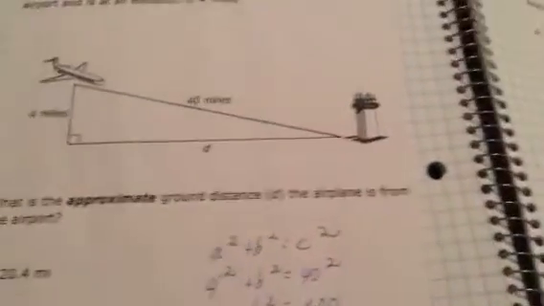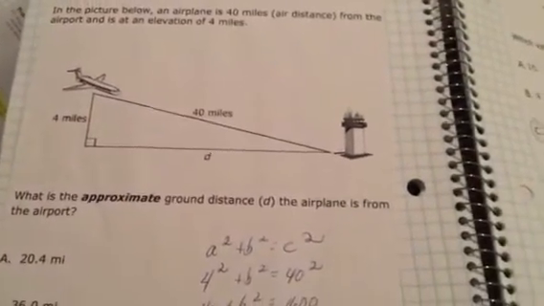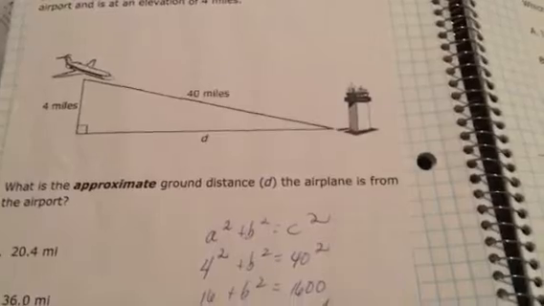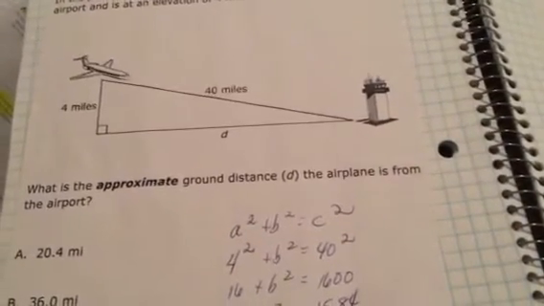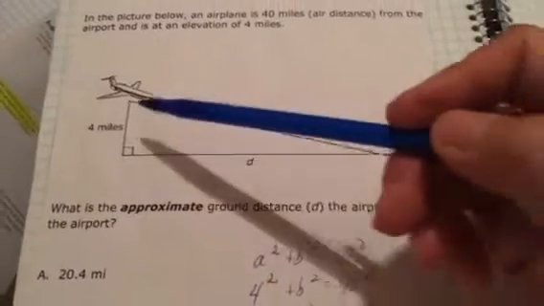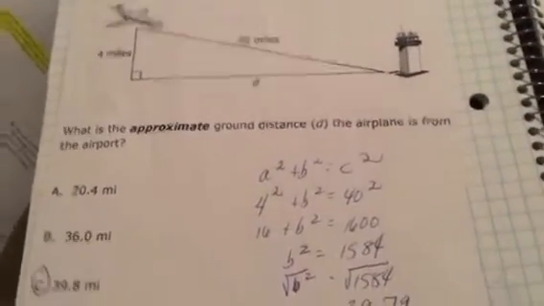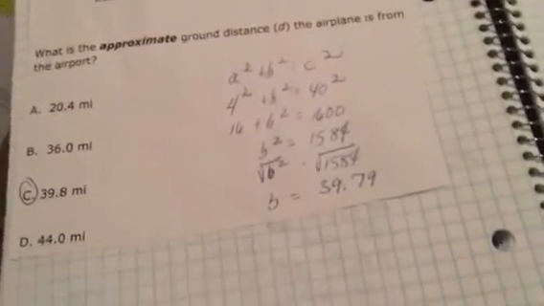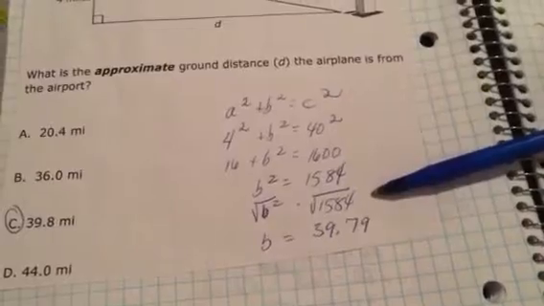Okay, the next problem, which will be number 22. This problem wanted you to find the distance that the airplane is from the airport. And this is a right triangle, and a right triangle, when we're trying to find the distance of either one of the legs or the hypotenuse, we would use the Pythagorean theorem. This answer ended up being C. If you did not get C, then you need to write down the steps I have over here.